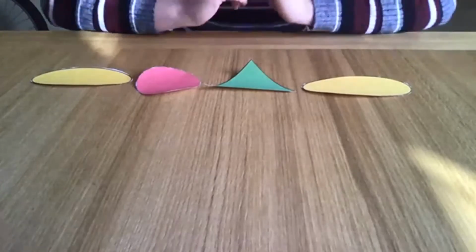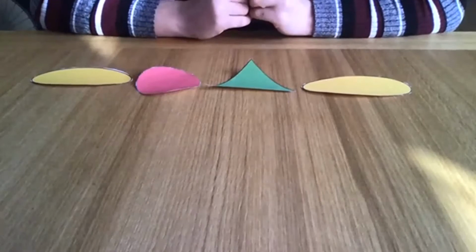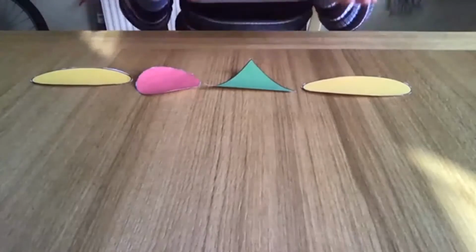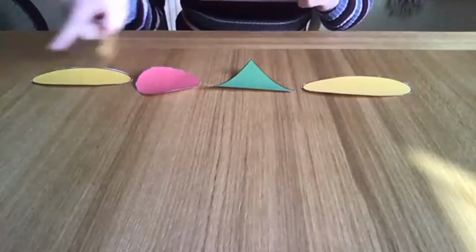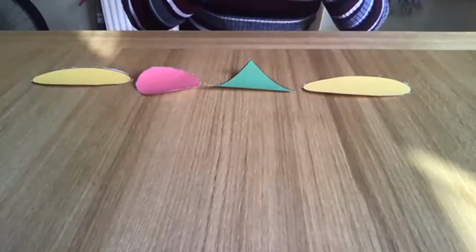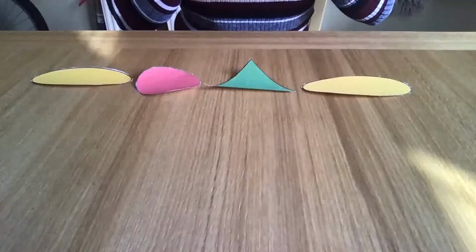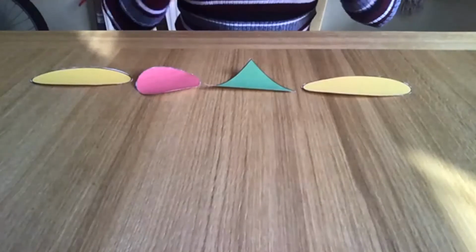Okay, now on your resource, which is called Year 2 Maths, 1st of March, Resource 1, you have these shapes. Now you can either cut them out, or if you just want to draw the pattern so far and then continue it, that is also fine. So can you continue this pattern for me? Okay, Year 2, so let's have a look together.